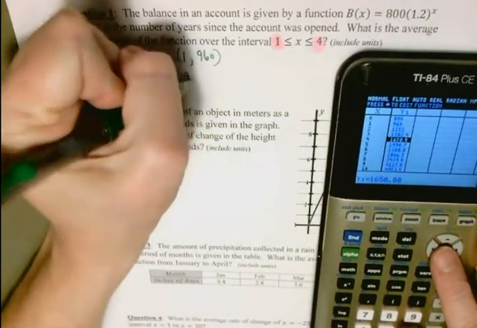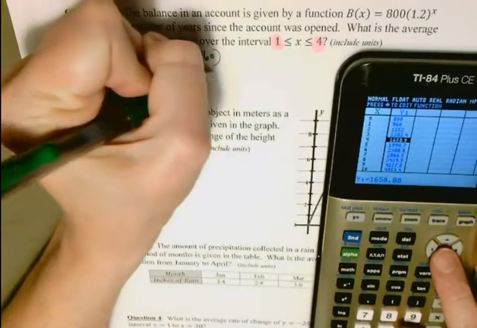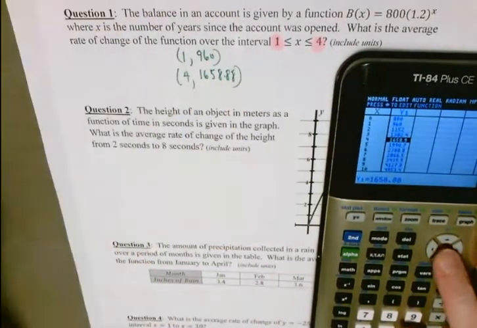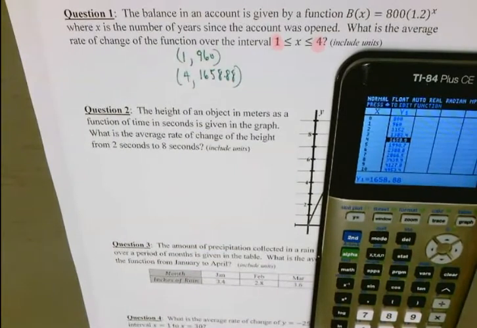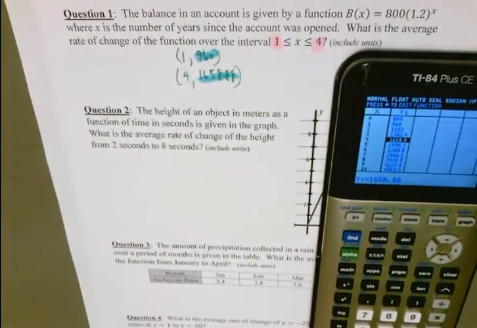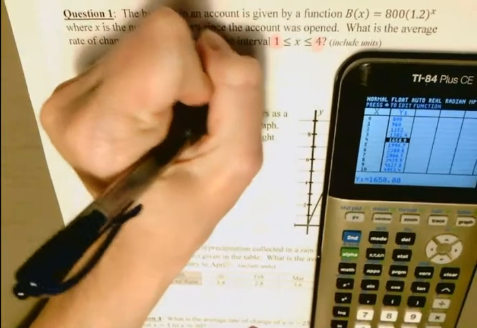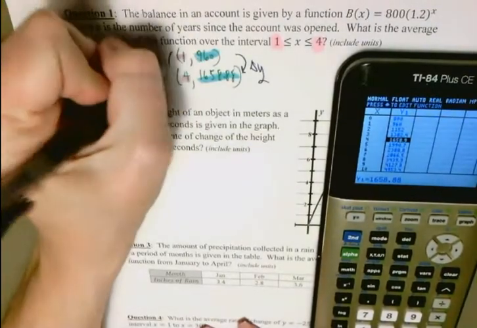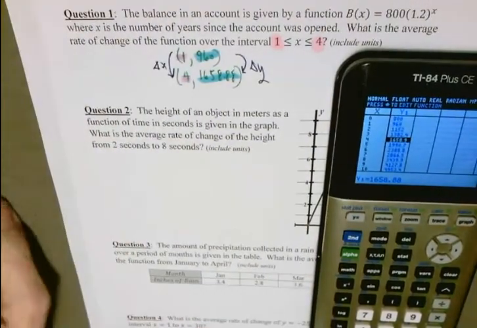But at 4, the y value is $1,658.88. To get the rate of change or average rate of change, you want the change in y. So you're going to take the change in your y values. That's the 960 and the $1,658.88. This is your change in y. And the change in x will be the change from the 1 to the 4. So to do that, you simply subtract your numbers.